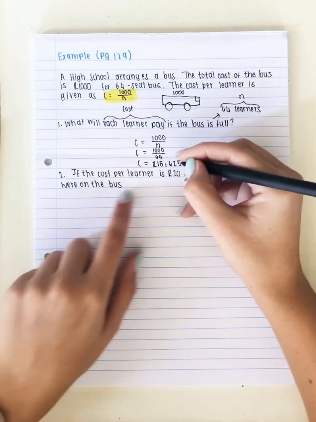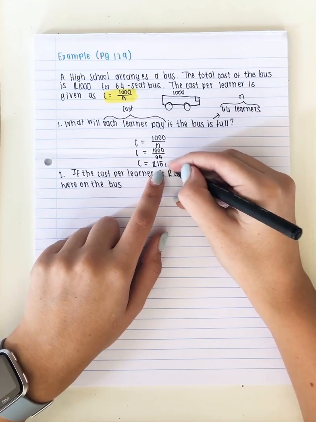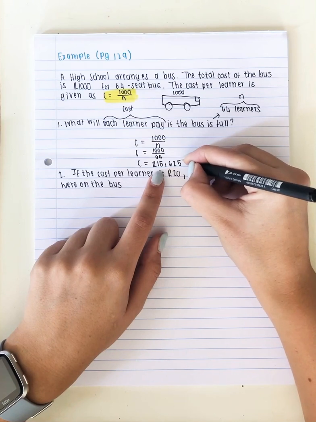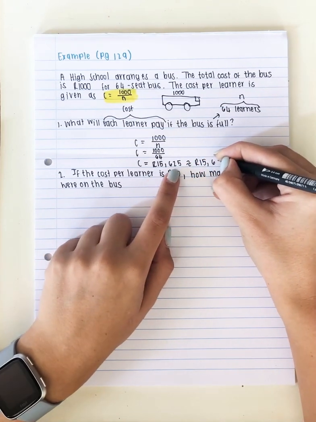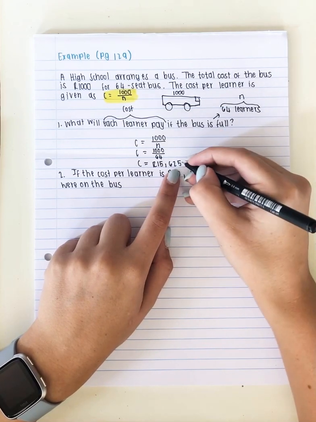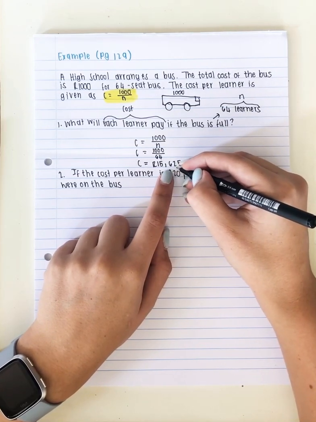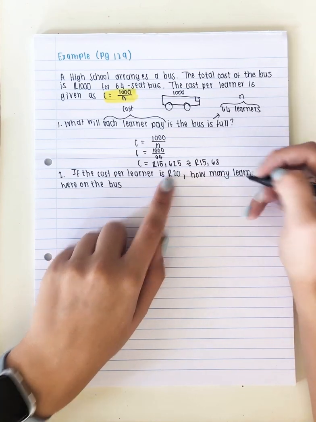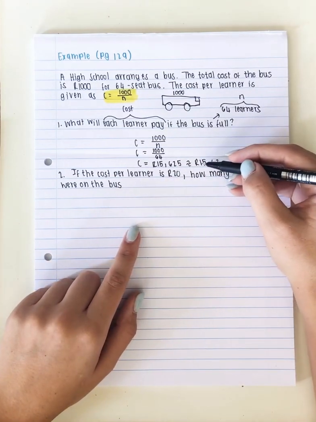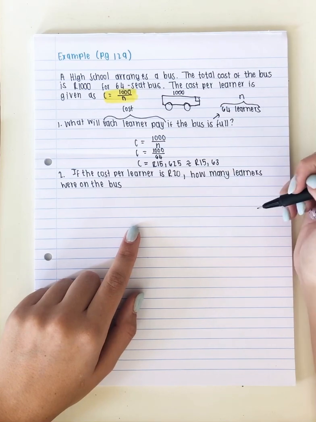And what do I always say about money? It rounds off to 2 decimal places. So it will be 15.63. Okay, because we're looking at this one. So I take these two and I'm looking at this one, so it's 5, so I round up to 3, so 63. Okay, so I know each learner will pay 15 Rand and 63 cents.